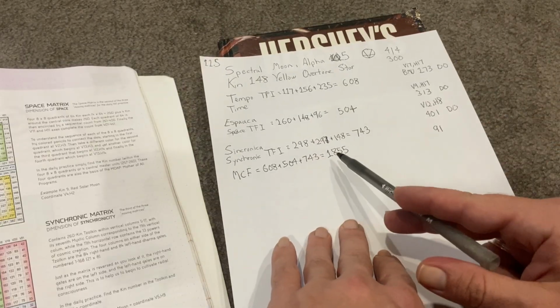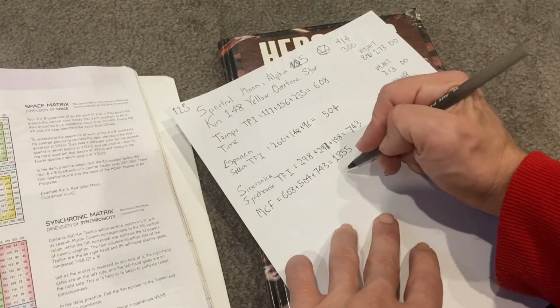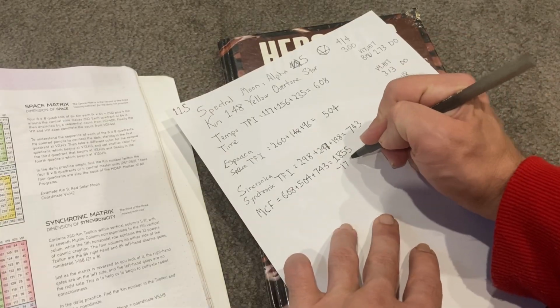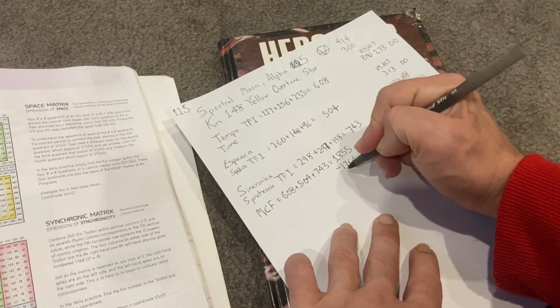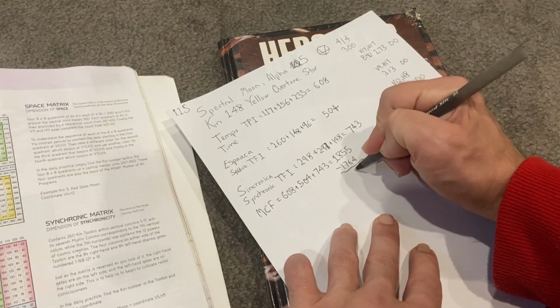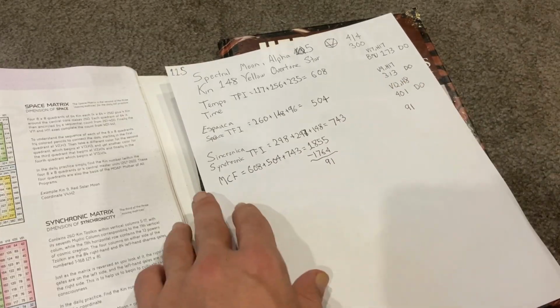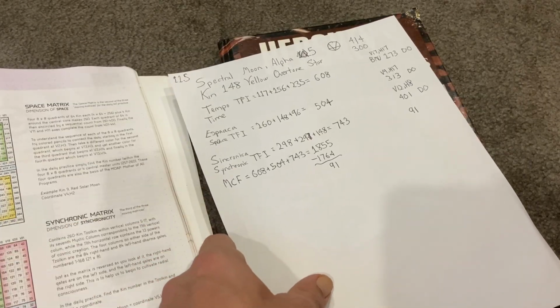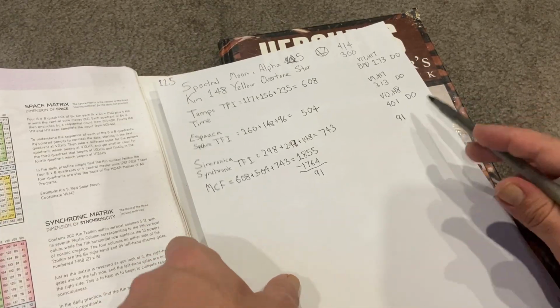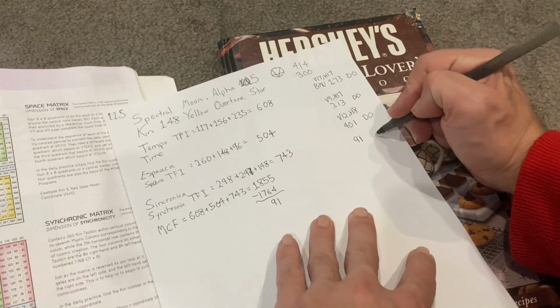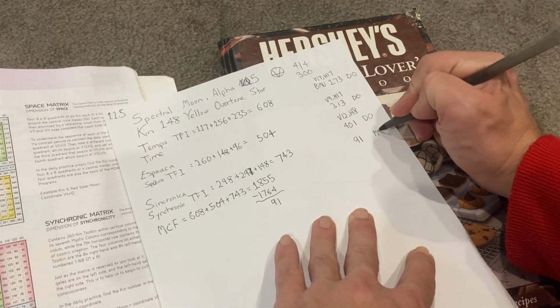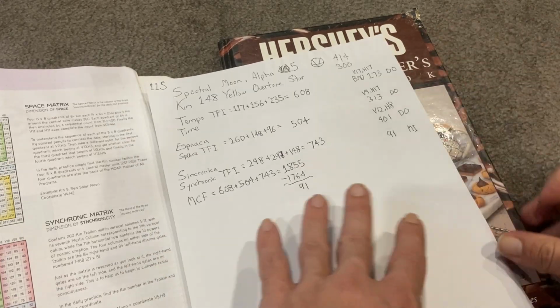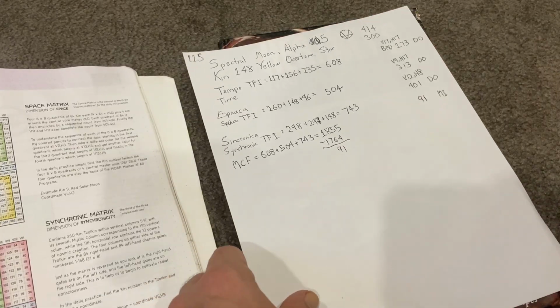So pretty much 1855 minus 1764 equals 91. Okay, and then we find out what note that is, and that is a Mi, and that's based on the octaves.